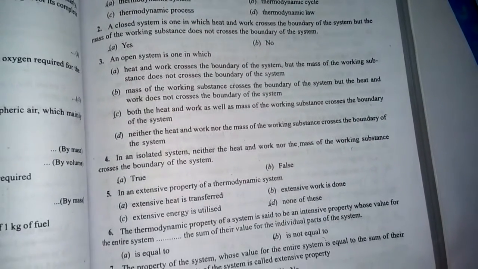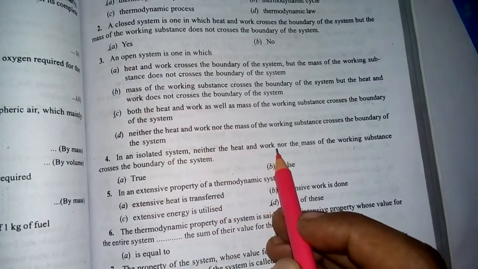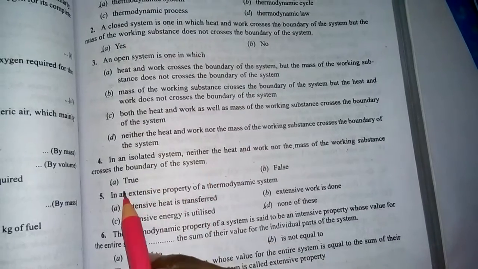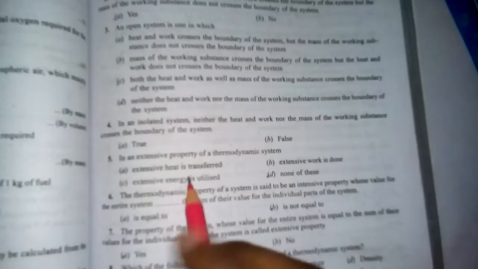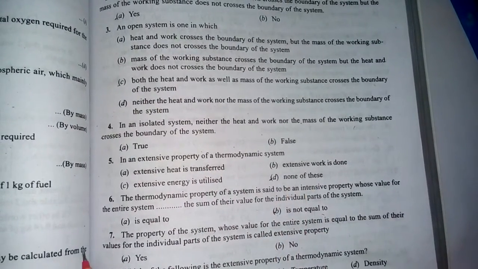Fourth, in an isolated system, neither the heat and work nor the mass of the working substance crosses the boundary of the system. Answer will be true. Fifth, in an extensive property of a thermodynamic system, answer will be none of these.